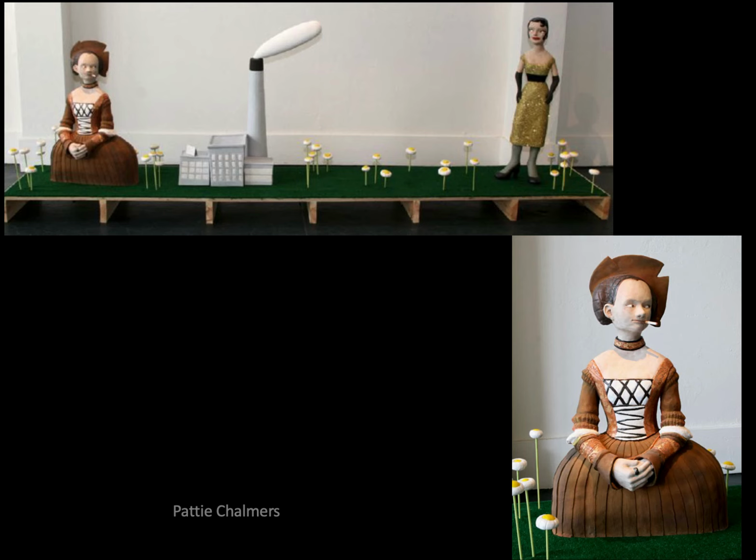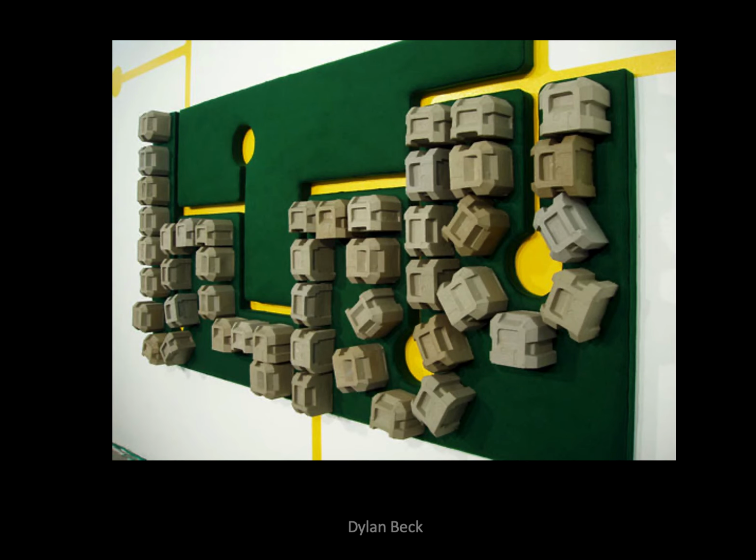Patty Chalmers is a ceramic artist in Carbondale, Illinois. She teaches at Southern Illinois University at Carbondale. And so she's recreating these scenes here with clay figures and also incorporating things like astroturf and wood. And so, you might think of the other material as, like, a base, for example, something to tie the things together.